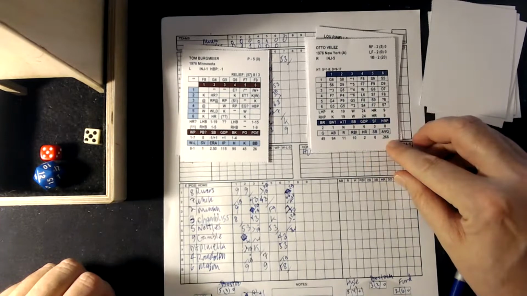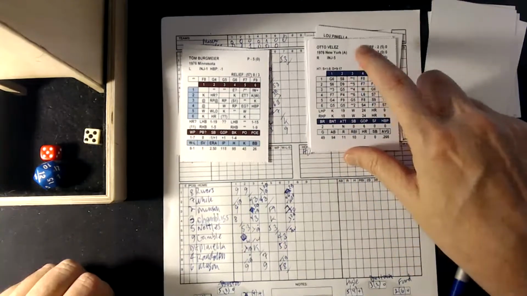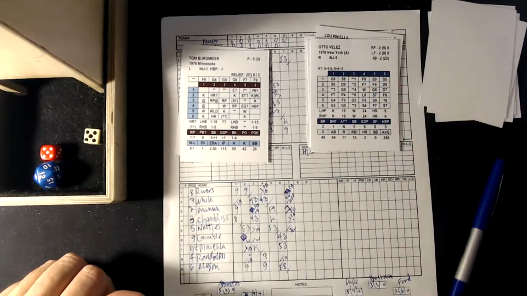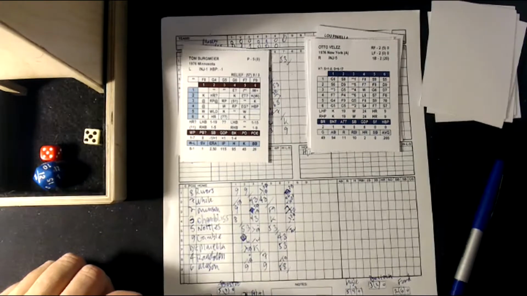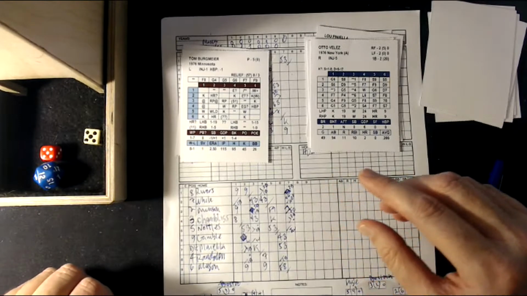Oh, look at this. He batted .266 in 94 at bats. Gets picked up by the Blue Jays the following year. Take care, Sebastian.